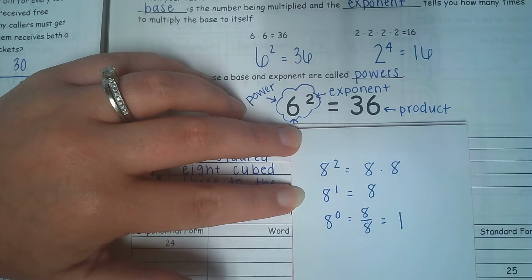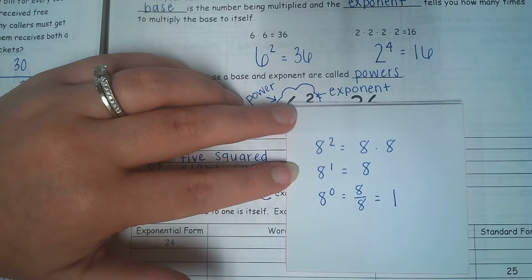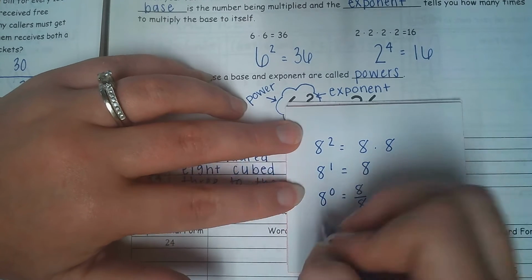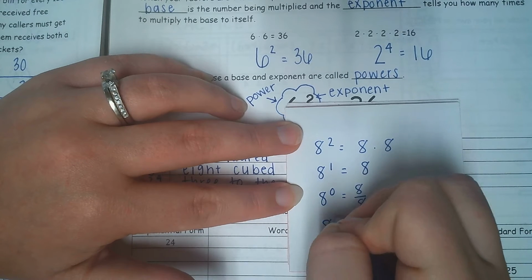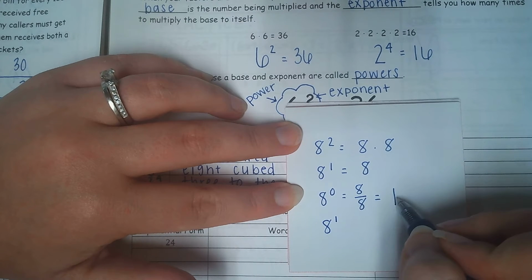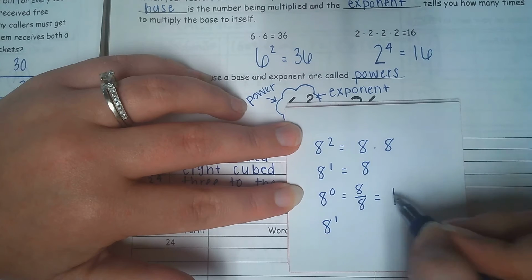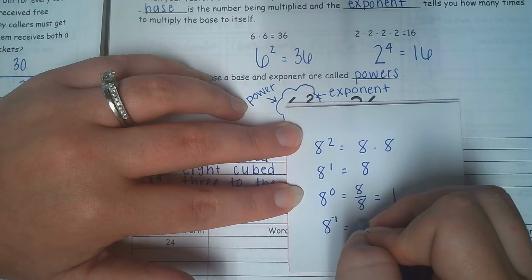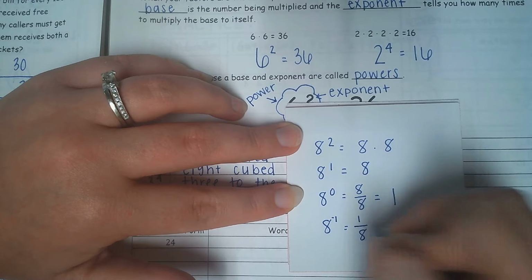Now you don't need to know this right now, but you will in your next math classes in 7th and 8th grade especially. You can even go to the negatives. So since we were dividing each time, if this was a negative 1, you would do 1 divided by 8.